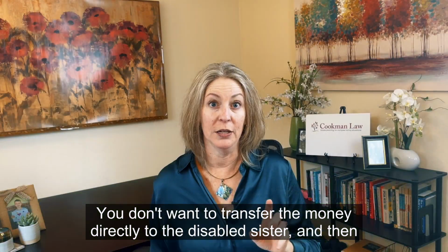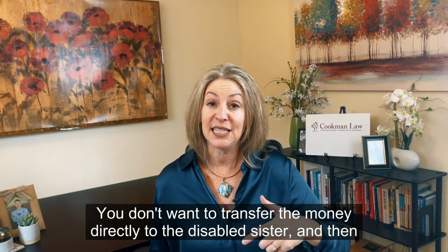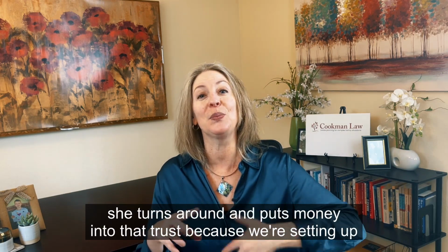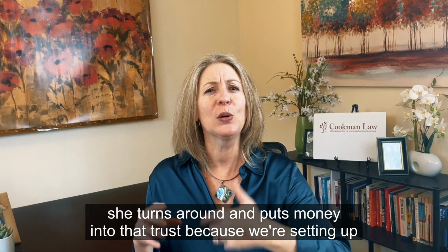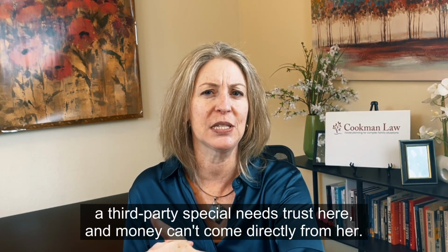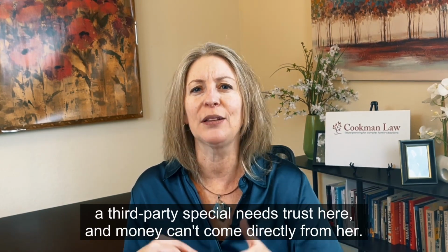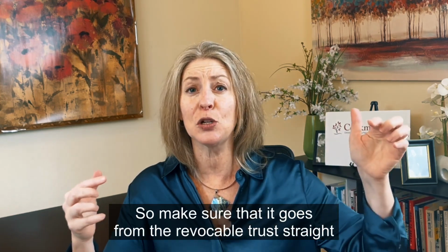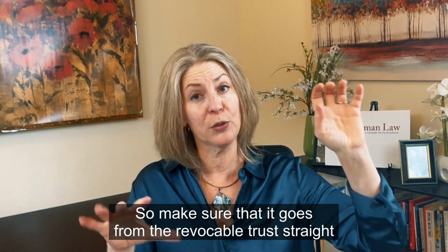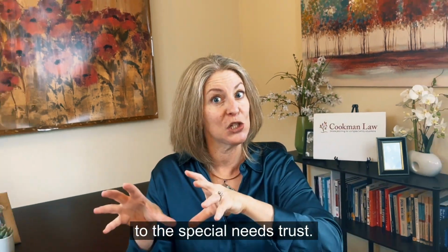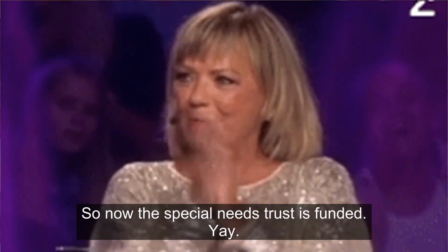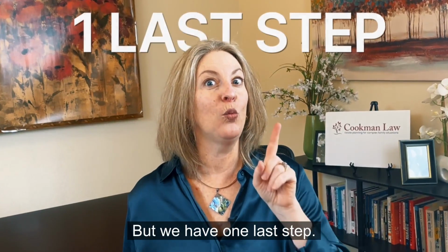You don't want to transfer the money directly to the disabled sister and then she turns around and puts money into that trust, because we're setting up a third-party special needs trust here and money can't come directly from her. So that's a big no-no. So make sure that it goes from the revocable trust straight to the special needs trust. So now the special needs trust is funded. Yay! But we have one last step.